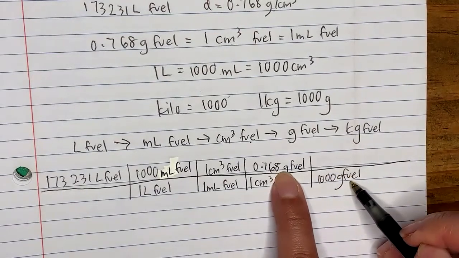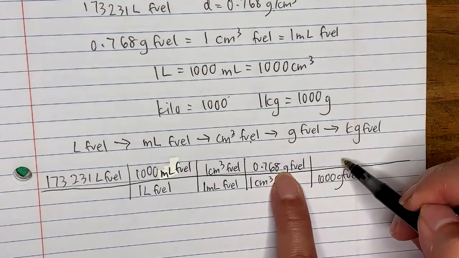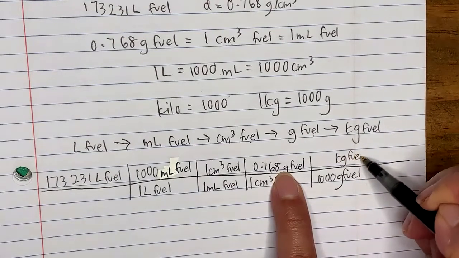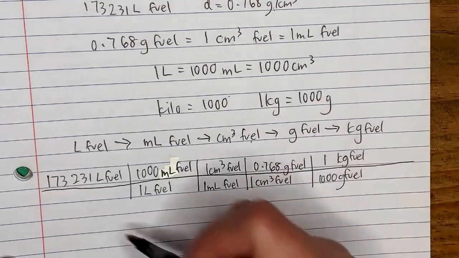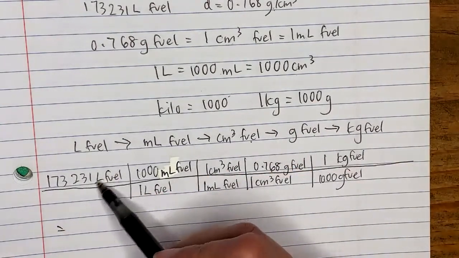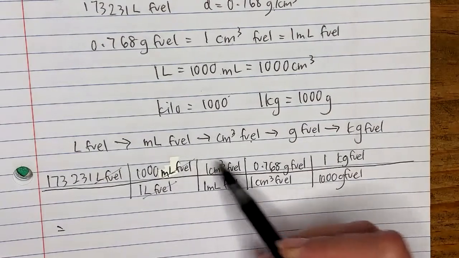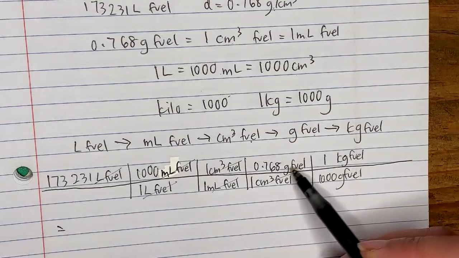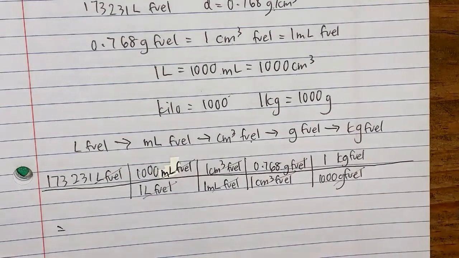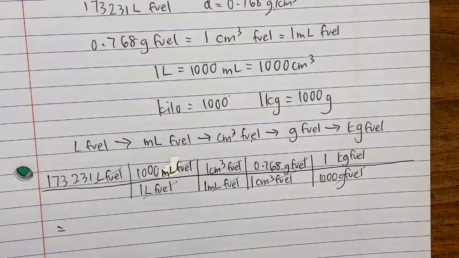See grams and grams? And then I want to convert to kilograms of fuel on the top, which is 1 kilogram for 1,000 grams. So you get liters, cross off, milliliters, cross off, centimeters cubed, cross off, grams, cross off. Then you have kilograms as your answer.